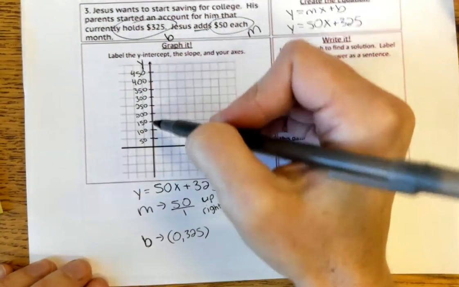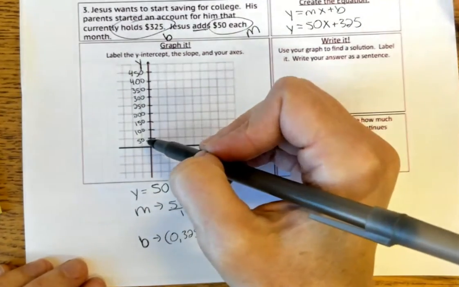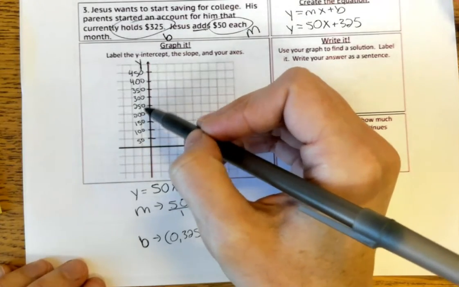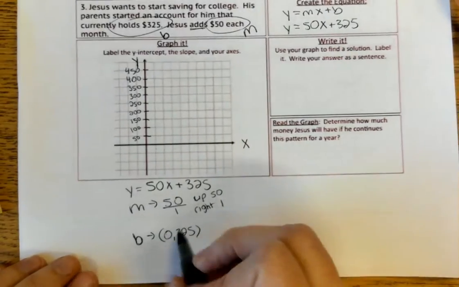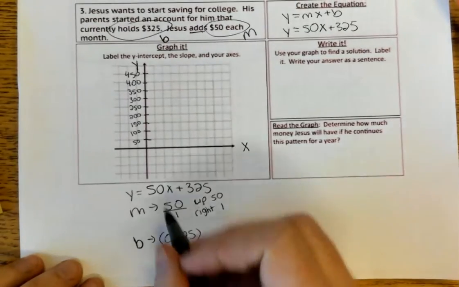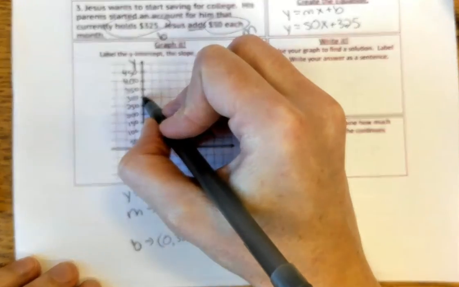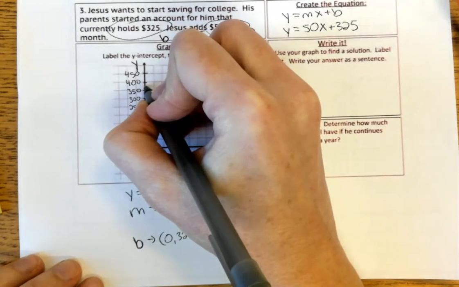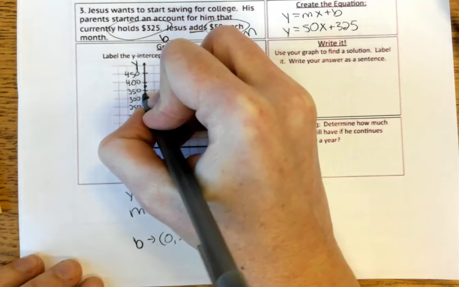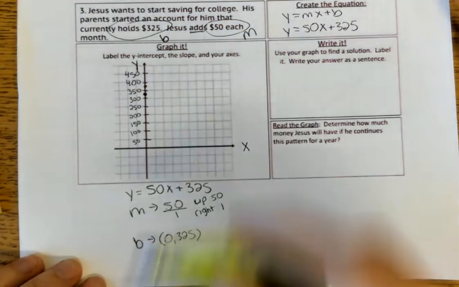Alright, so I labeled my axes and I scaled them, right? Instead of having it be 1, 2, 3, 4, 5, I did it by 50 so that I could get to the right y-intercept. So if my y-intercept is 325, it's going to be right in the middle between the 300 and the 350.